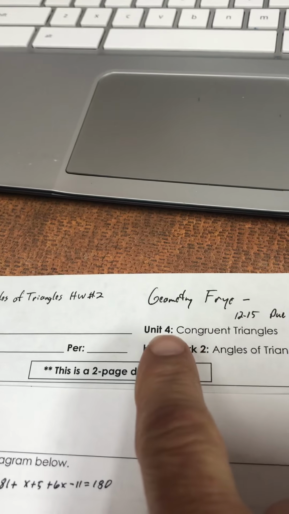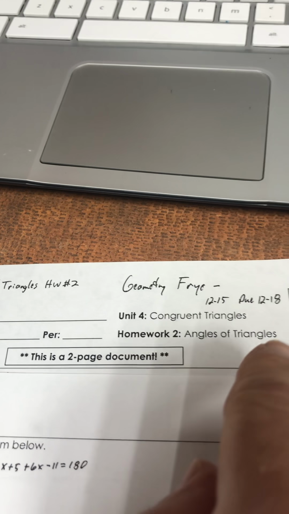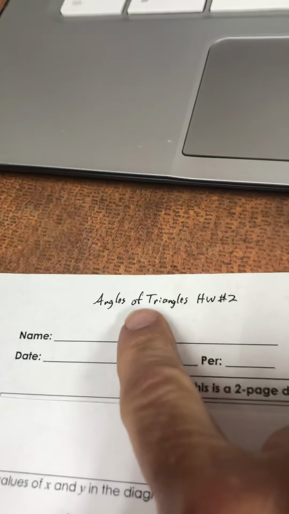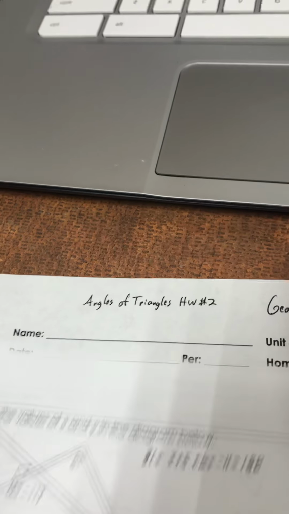Hello, geometry people. I'm looking at the Unit 4 Congruent Triangles Homework 2, Angles of Triangles. It's also called Angles of Triangles Homework 2 from Mr. Fry. And this is part 2, looking at the second page.